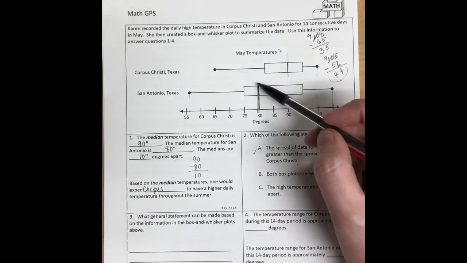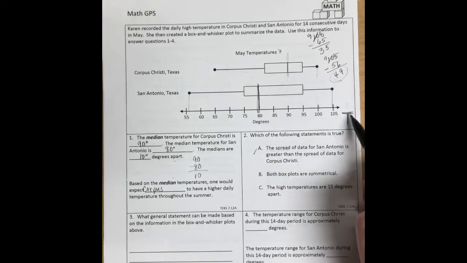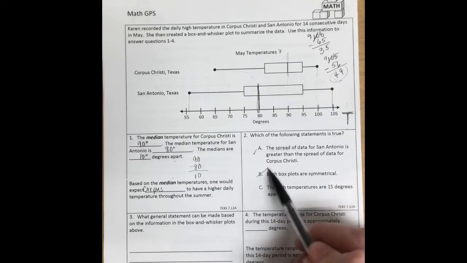It would have to fold perfectly, just like a T does. It would have to fold perfectly for it to be symmetrical. So we can't say that one.